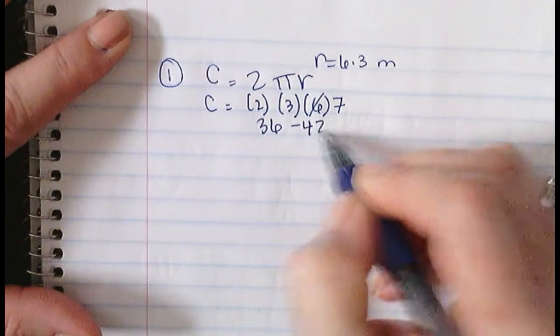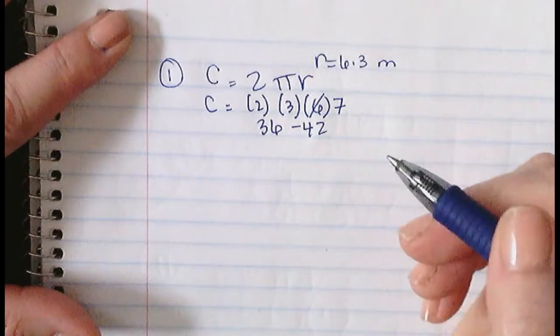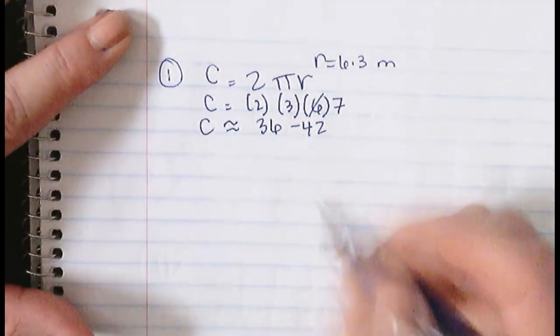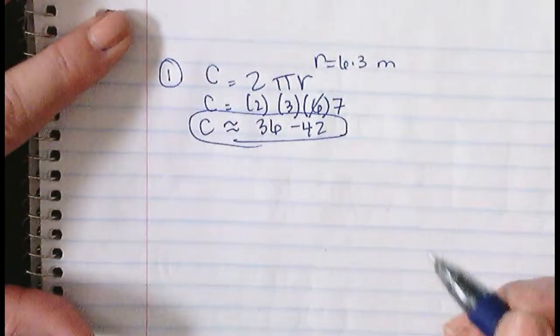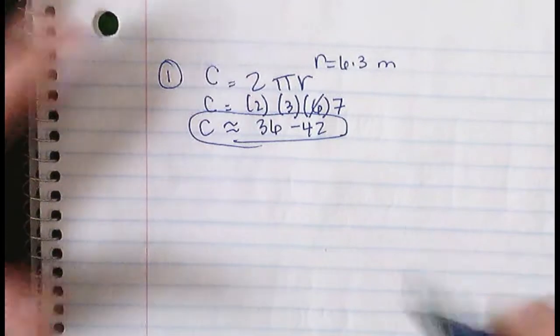So I want to say your answer is kind of in that zone between 36 and 42, and probably more toward 42 because 36 is way too low. Now this is an approximation, and I'll just mark that so I know what I'm doing. It's just kind of nice to have, so I know where I'm supposed to be, especially when I get there. So I'm going to go back and do it the real way.